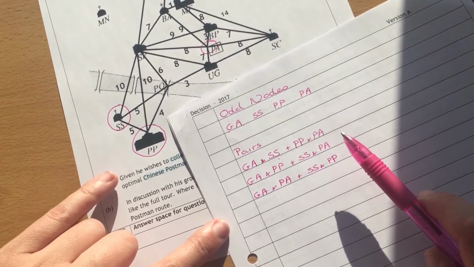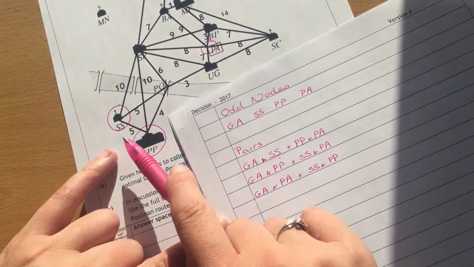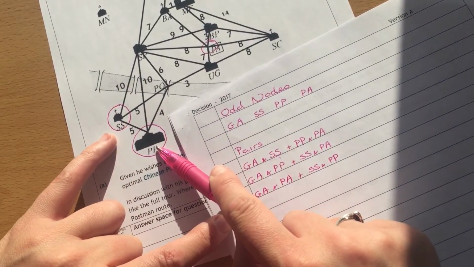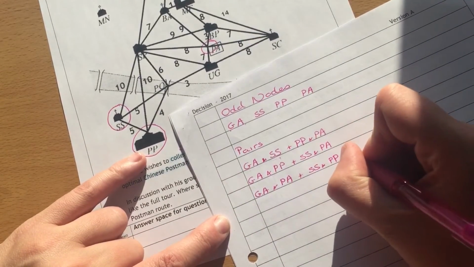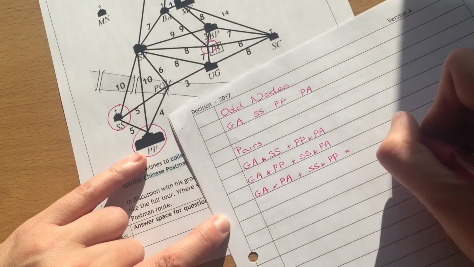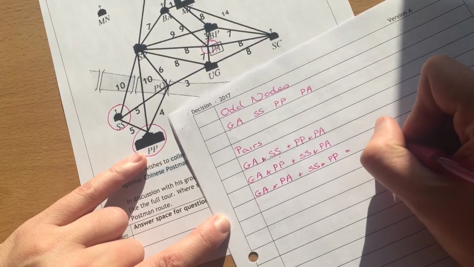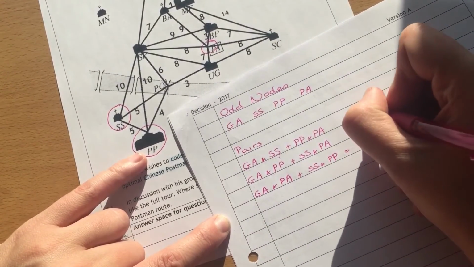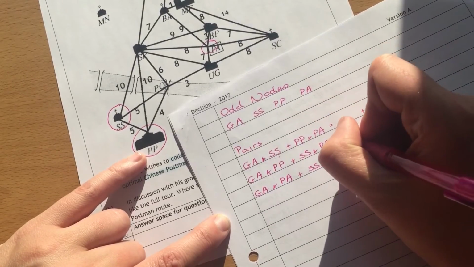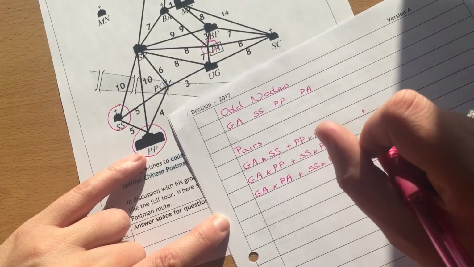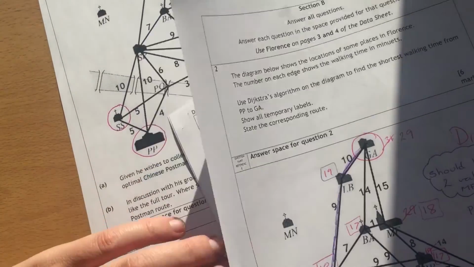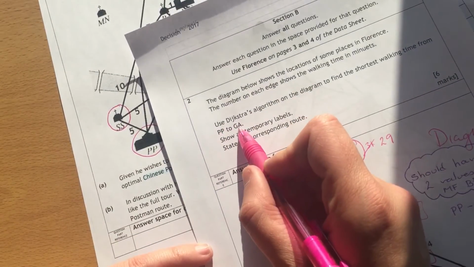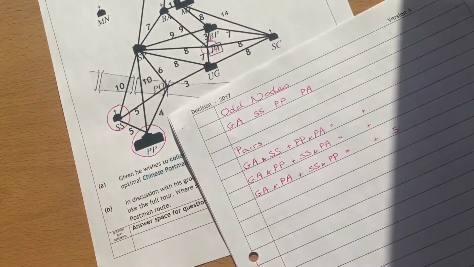Now, we've got some that are really helpful. So like SS to PP, they are really nice and close, and distance from there is going to be 5. In the last question that we did on Dijkstra, we actually worked out how far it would be from PP to GA, and that was 29.